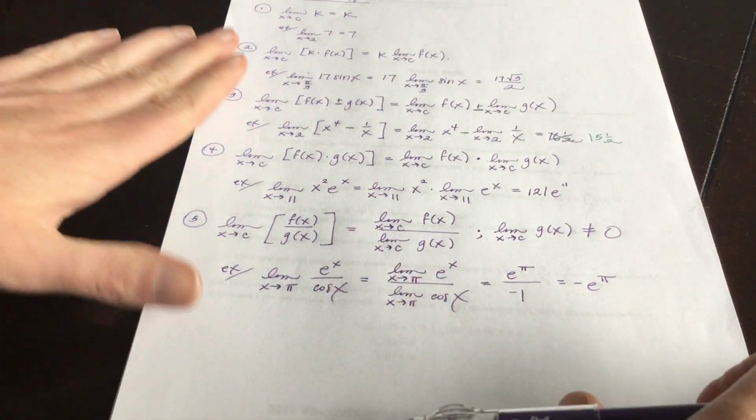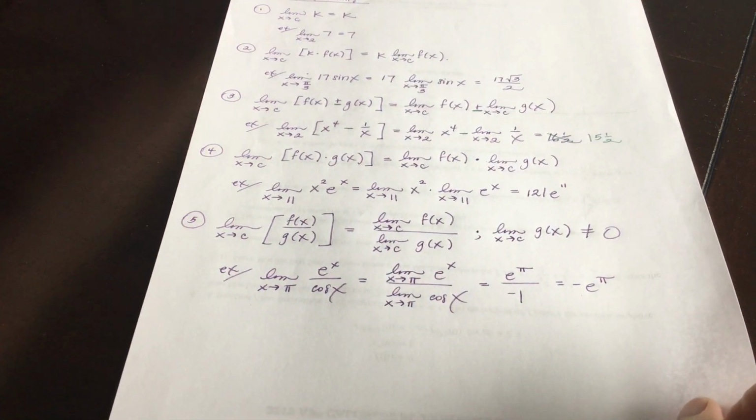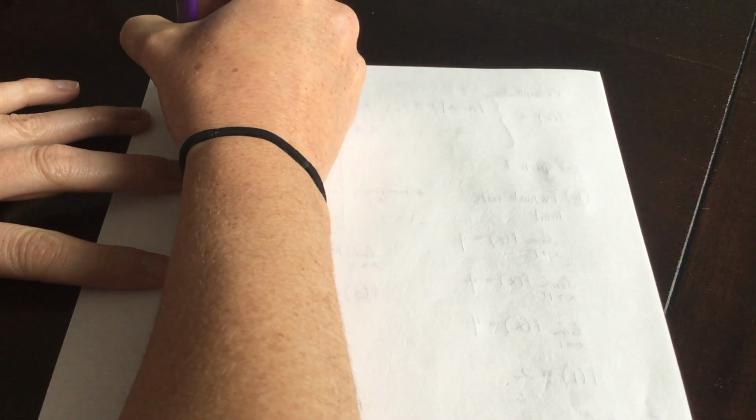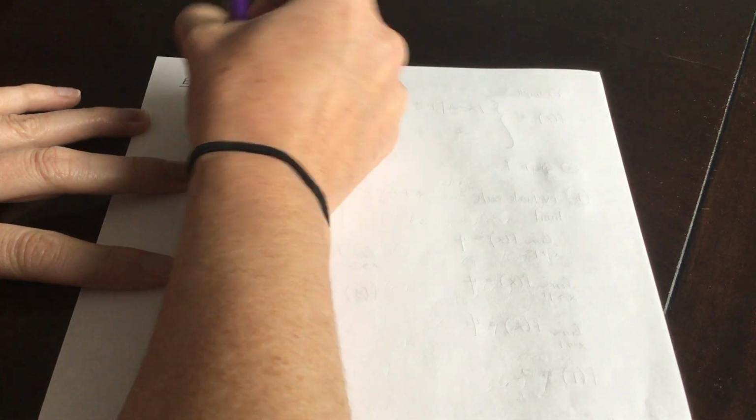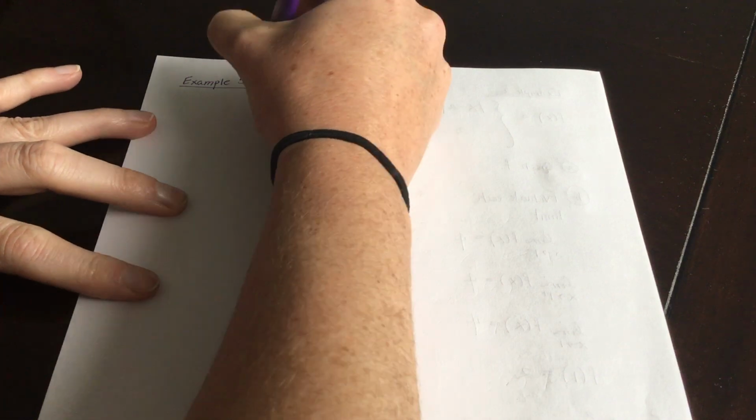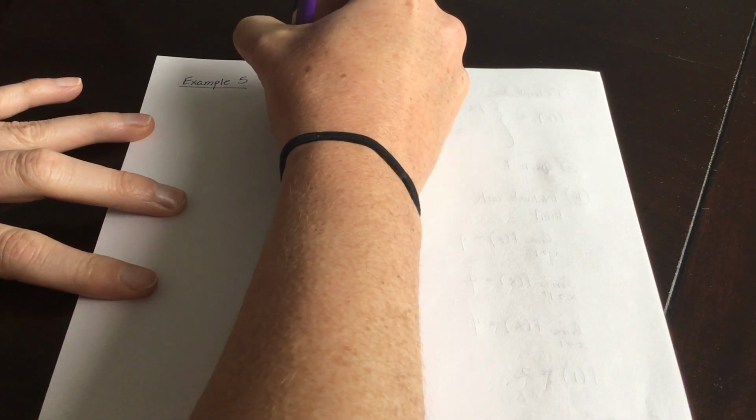There you go. All right, my friends, what example are we actually on? Okay, I think we're on example 6, but you can fix it if this is not example 6. Actually, example 5? Example 5. I think we're on example 5. I don't know.